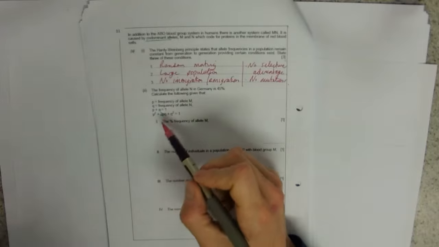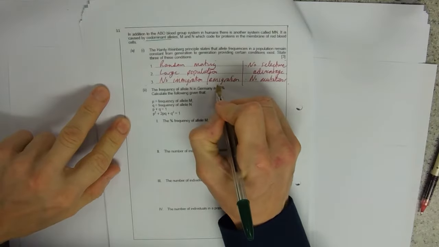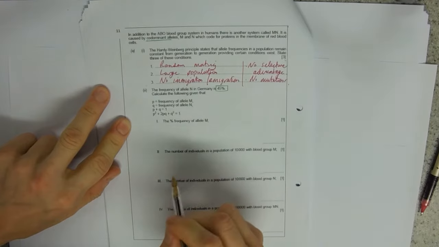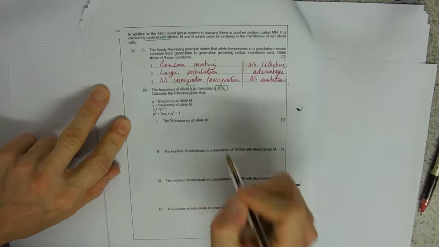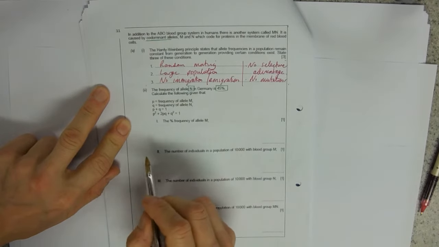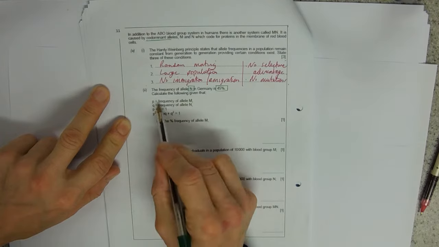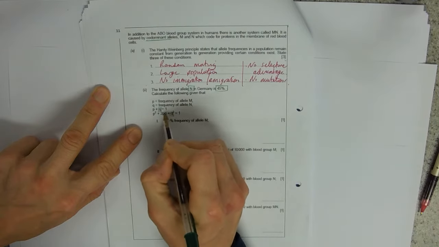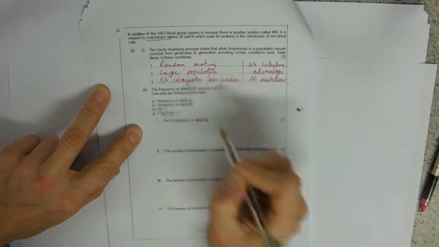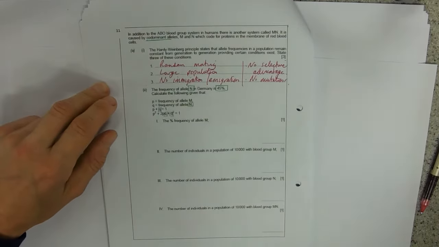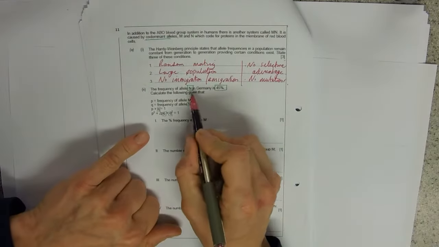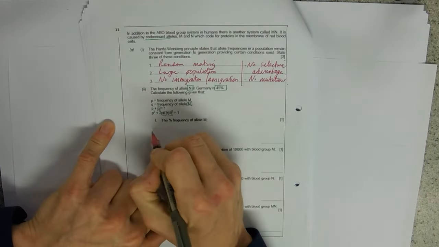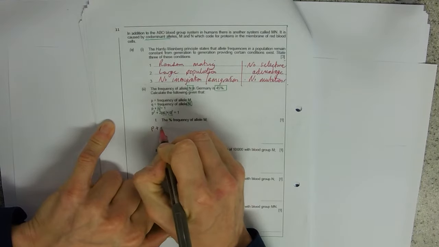Then we have our 2 classic Hardy-Weinberg equations, and the bit of information here that we really need is we're associating 45% with our allele N. So p is M, q is our N. The percentage frequency of allele M. So we've got 45% for N. So this is our equation that we want: p plus q equals 1.